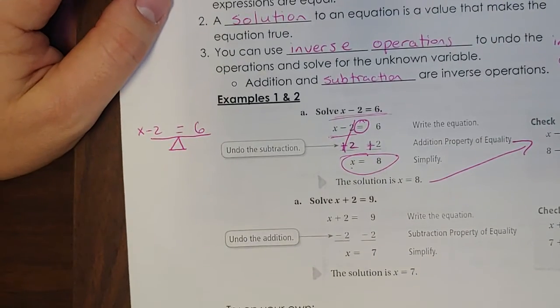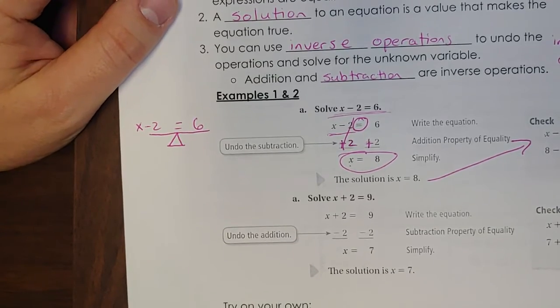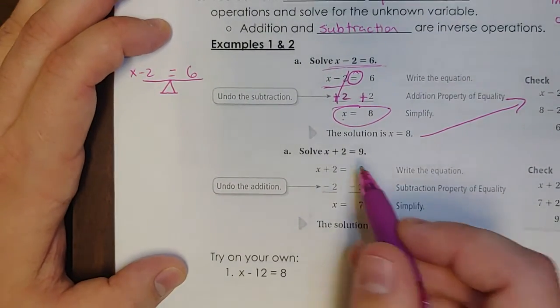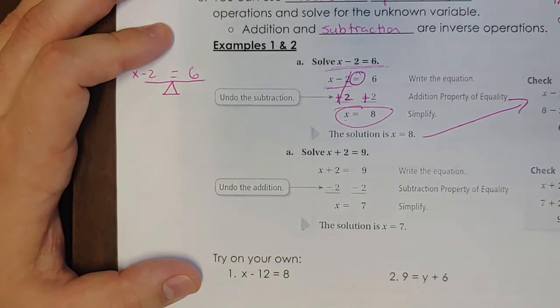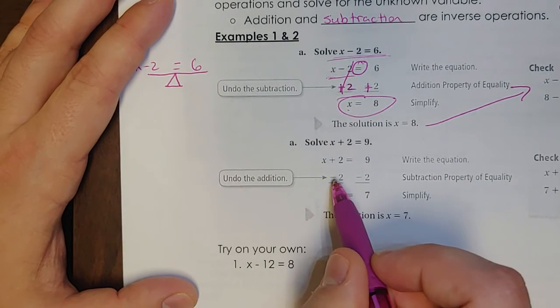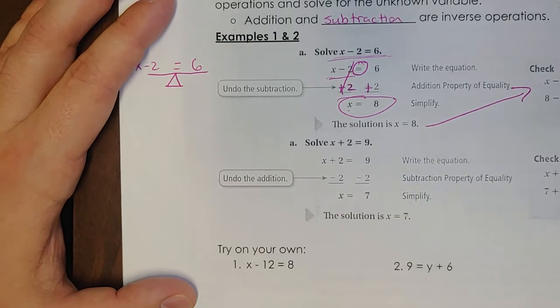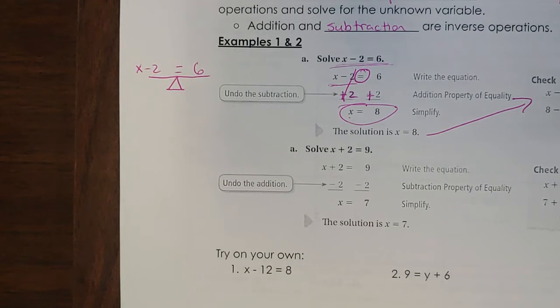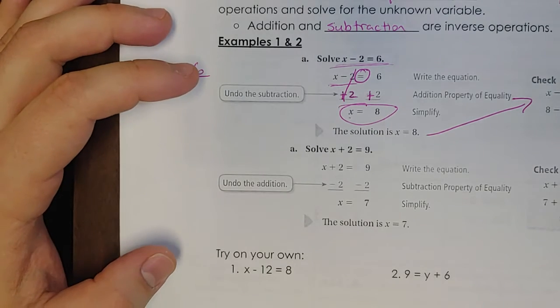So here's another one right here. Solve x plus 2 equals 9. What's the opposite of plus? Minus. So we're going to subtract 2 from both sides. Always both sides. Remember, that's the most important thing here, all right? That we subtract the same thing from both. What you do to one side, you gotta do to the other. Inverse operations, opposite operations, same thing both sides, okay?